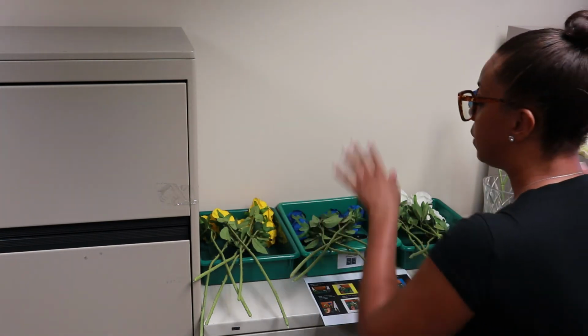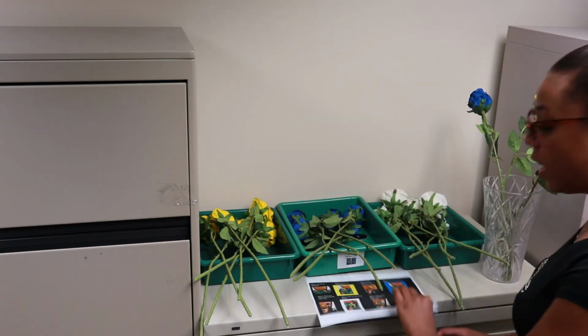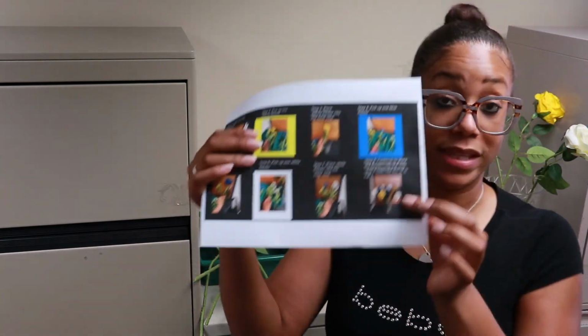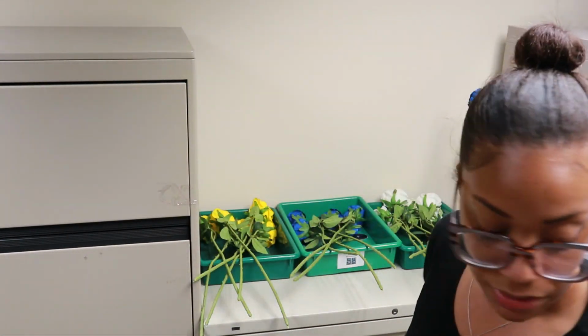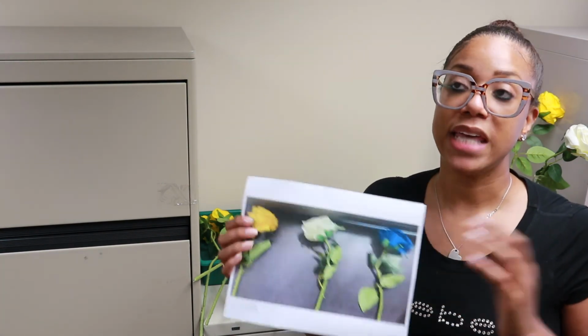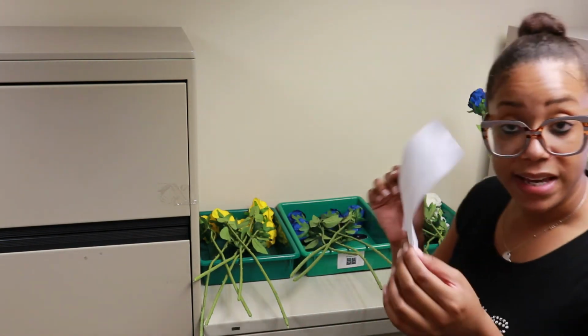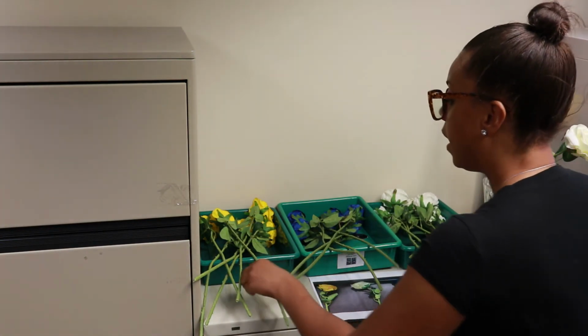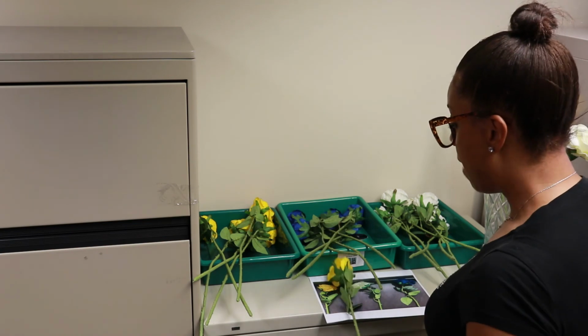And they will continue to complete the steps until this is full and looks like the end picture that's on the sequence. The other template that we created was a matching template. So say you have a student who benefits more from a matching than a sequence. So what they would do with this is they'll place it in front of them. They'll take out the flower one by one and match it to the template.